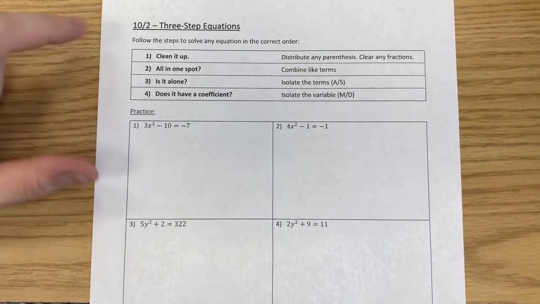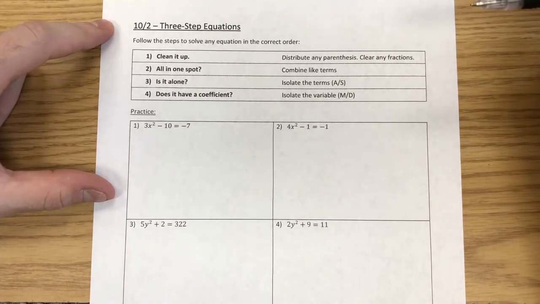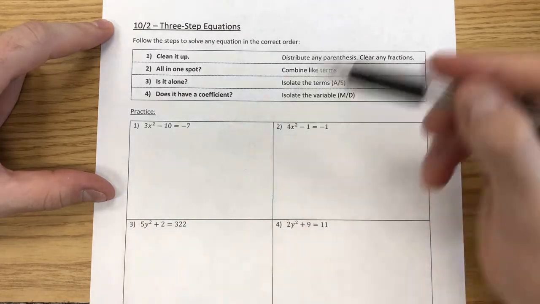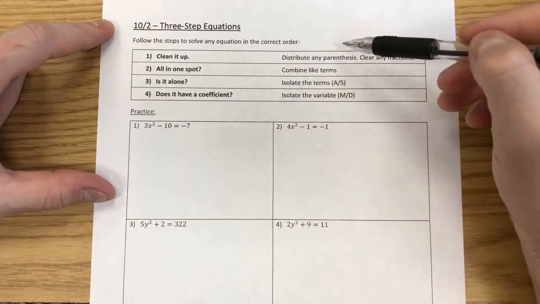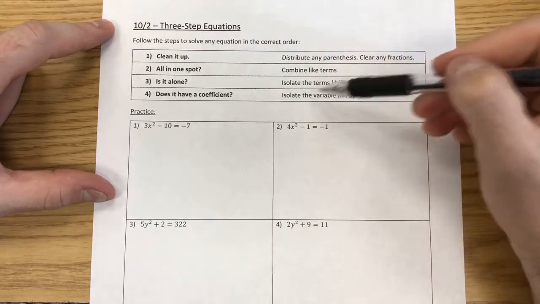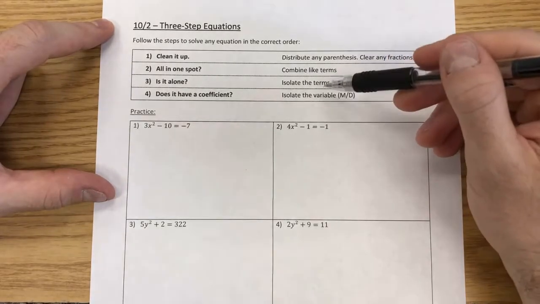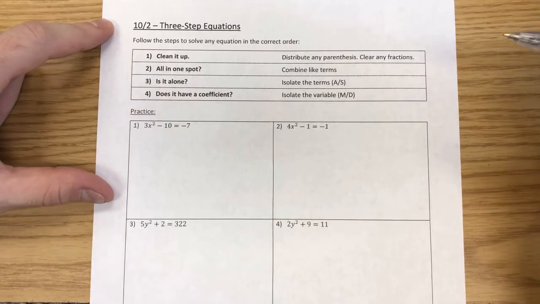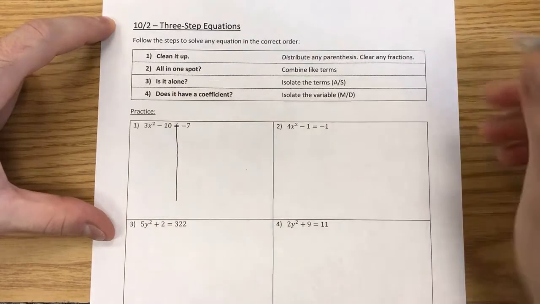So today we're doing what I like to call three-step equations. Really, this is our first foray into multi-step equations, but it's always going to be a very consistent flow. Again, we tend to have the four-step process: getting rid of any parentheses and fractions, combining like terms, isolating the term, and isolating the variable. Now, it's these bottom two steps that we're going to be focusing on mostly here today. In future lessons, we'll go through those. So let's go ahead and take a look at how we are going to address everything.